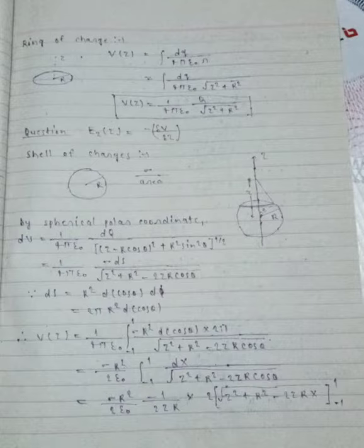If I take a ring out here of charge at an angle theta, then I know this ring gives me a potential dV, which is equal to the charge on this ring, we have just calculated this, 1 over 4 pi epsilon 0 times the distance from the ring.